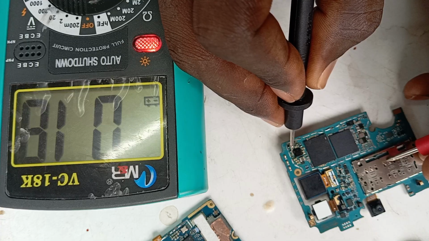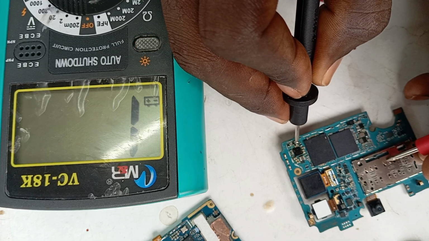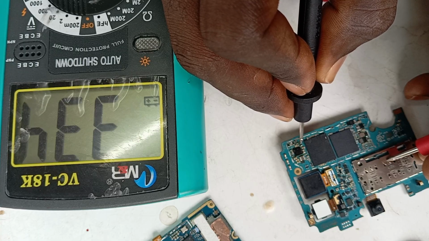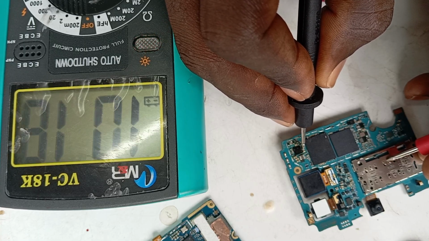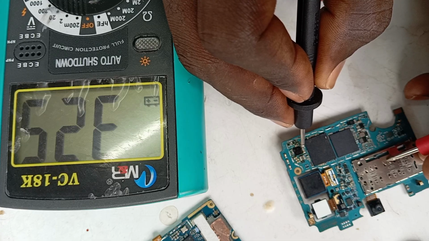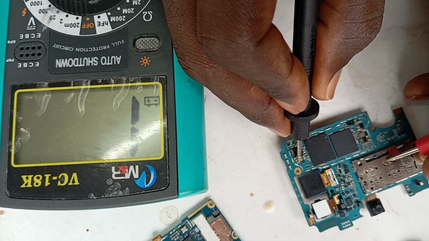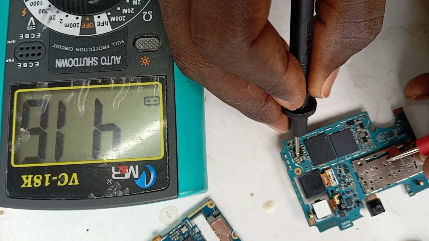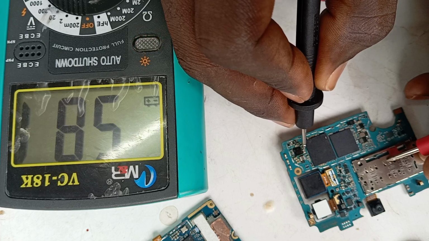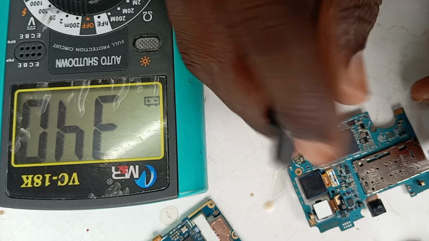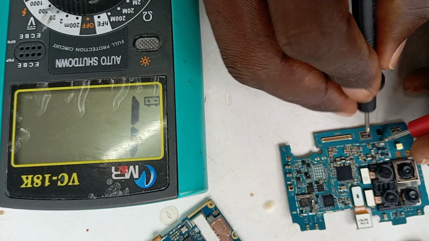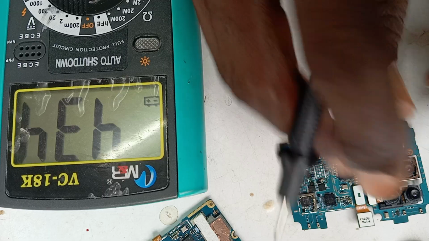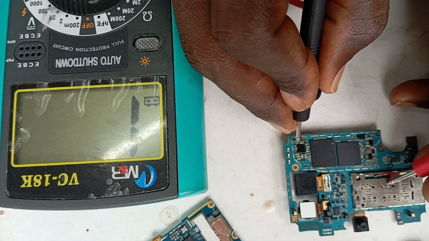This one here is short. Okay, 324. Well, in order not to waste your time, you can also do it that way. 317.